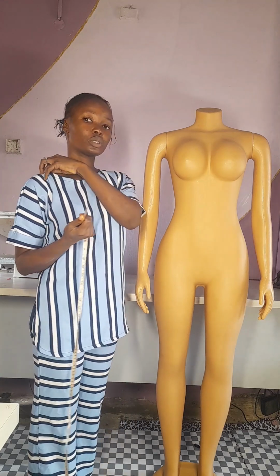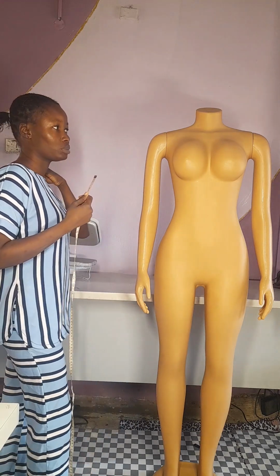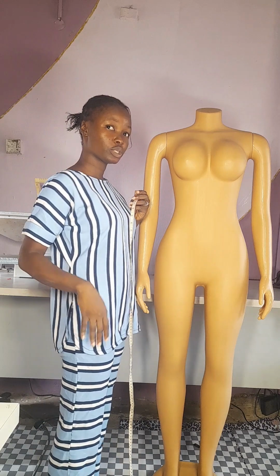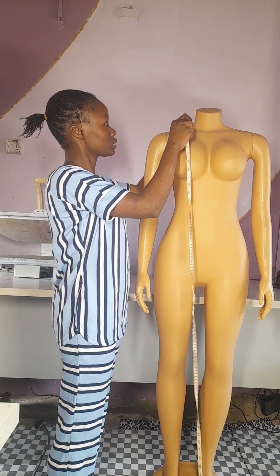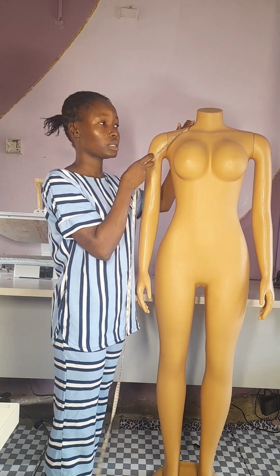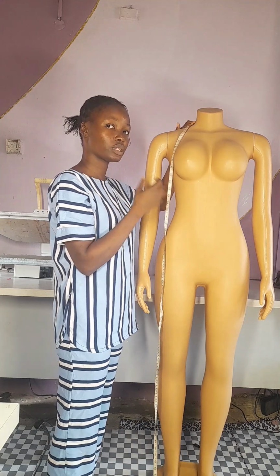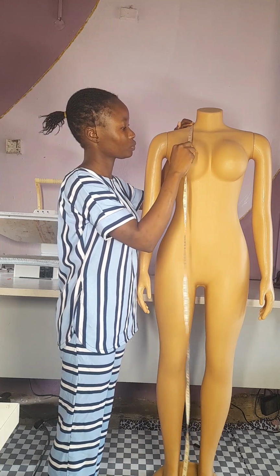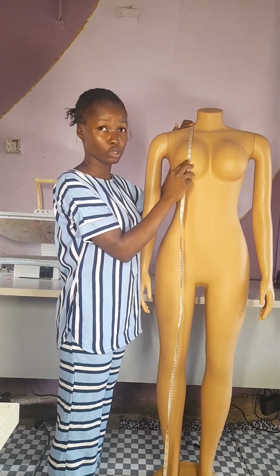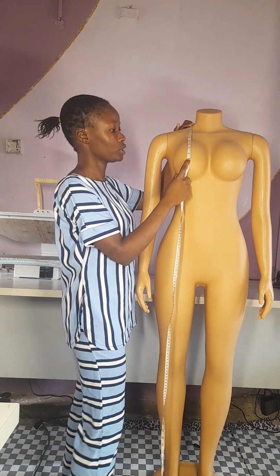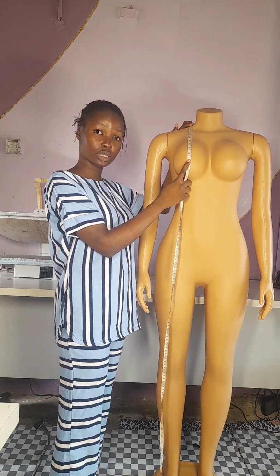Okay. So first we are going to start with the linear measurement. Our linear measurement means the straight one. So we'll start taking from our nape. The nape, this is our nape. Down. First to take what? Our bust point. Bust point is where the nipple is.